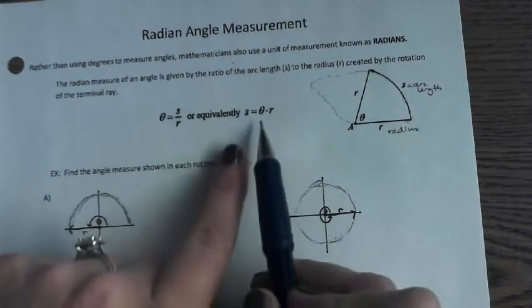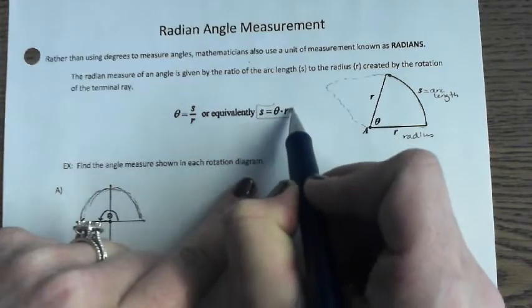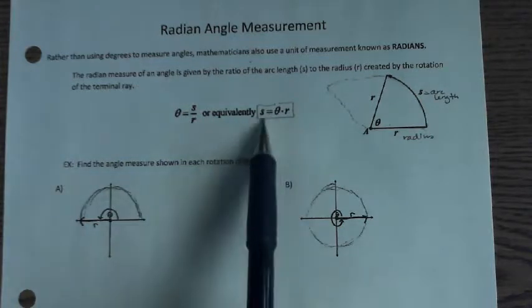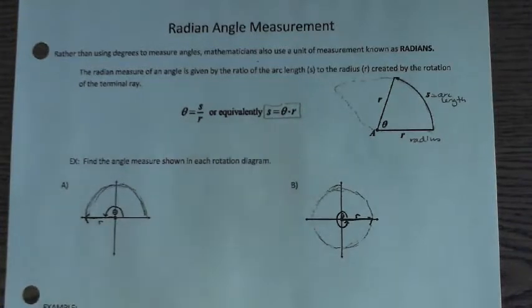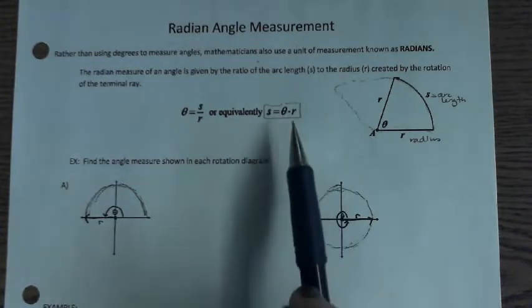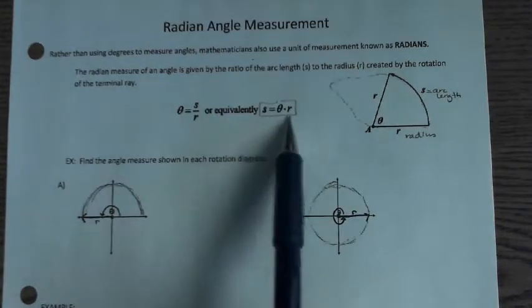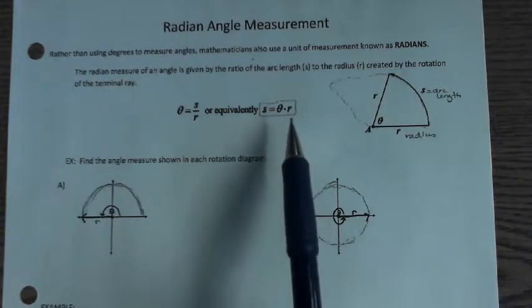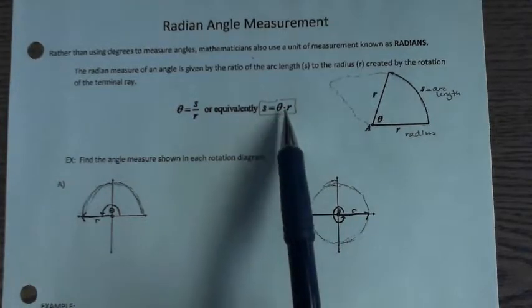So a rearranged version of this formula that you'll probably use more often, because it's easier to remember, is that S equals theta times R. So your arc length equals your angle measure, which has to be in radians. You can't plug a degree measure into this formula. It has to be a radian measure times the radius. And that's easier to remember because you'll just hear me refer to that as the SOR formula. So the SOR formula gives you the arc length is equal to the radian measure of the angle times the radius.